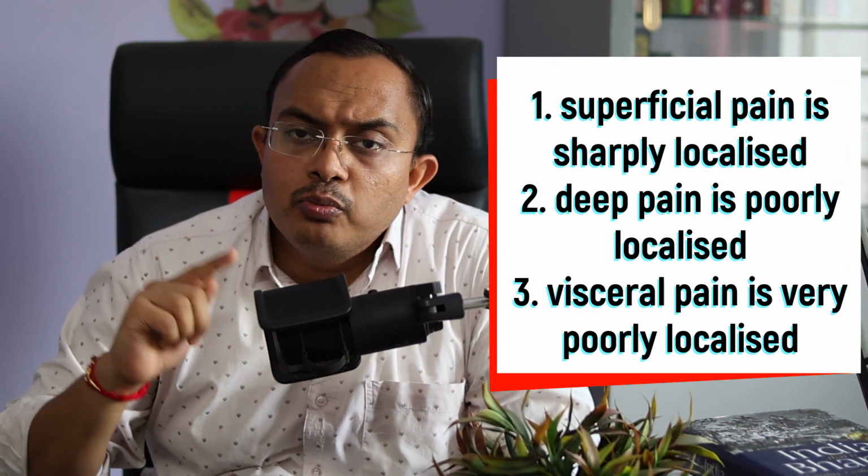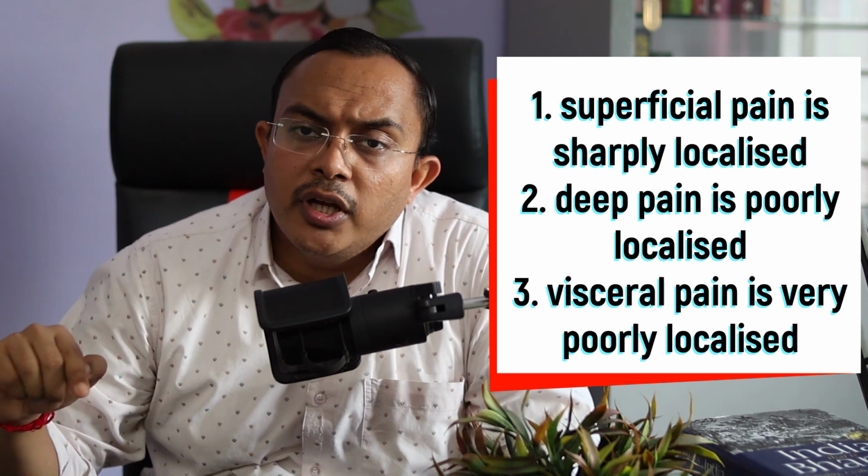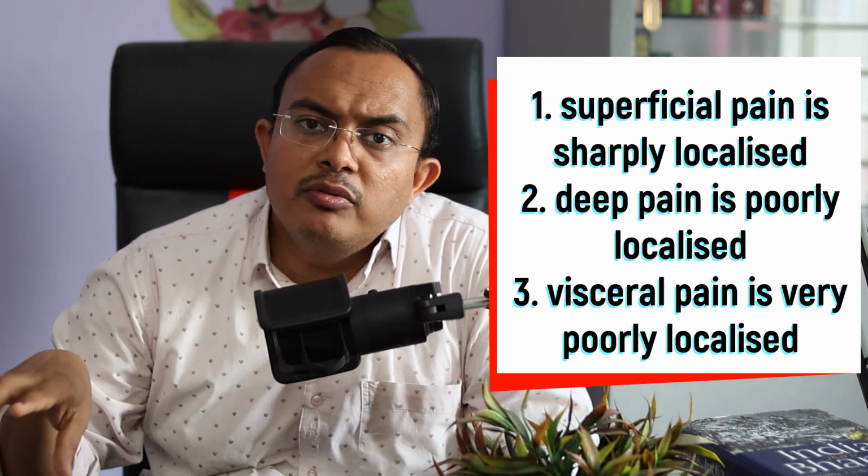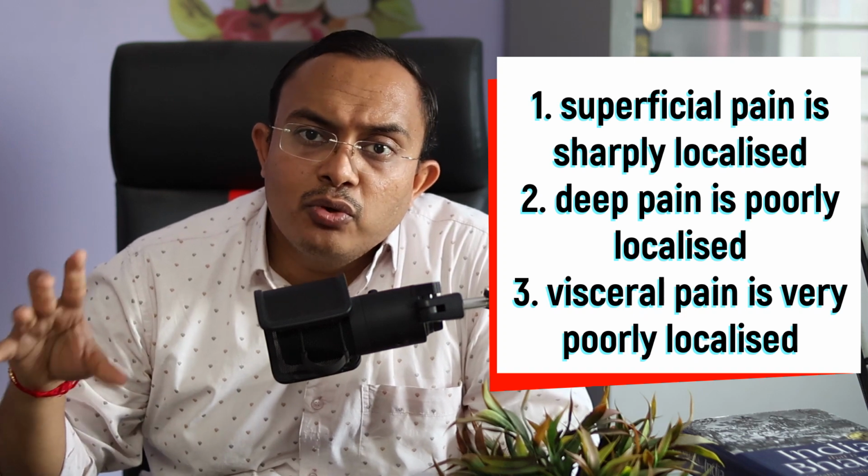But the important point here is that as we go from superficial to deep and from deep to visceral, the localization of pain becomes fainter and fainter. In the superficial variety, the patient can tell that the pain is here and not here.